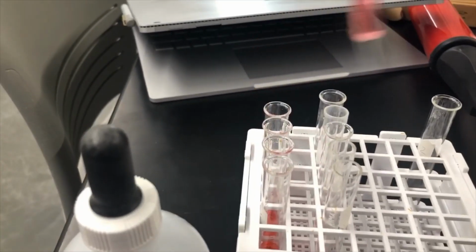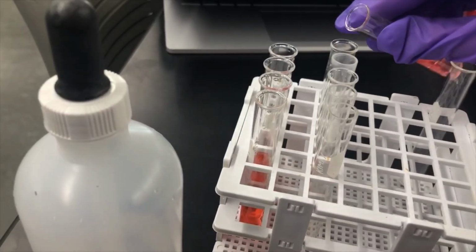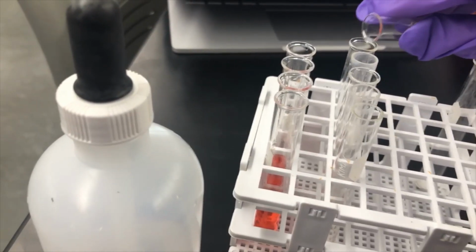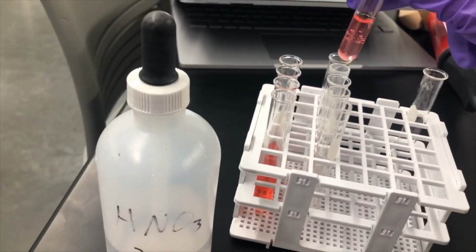Okay, so before we get started, I'm going to pour half of the solutions into the test tube next to them.